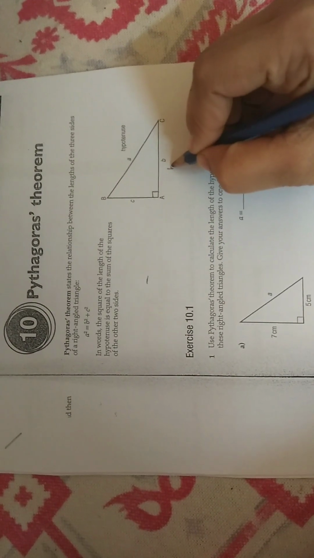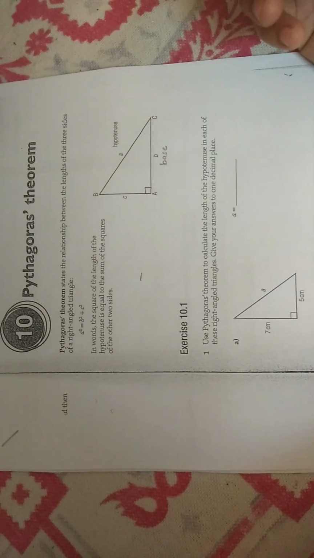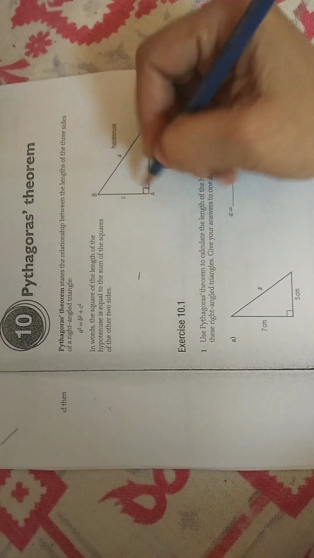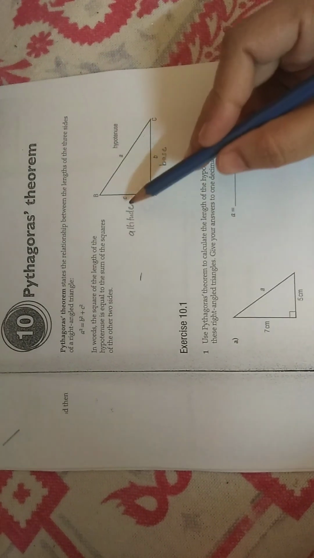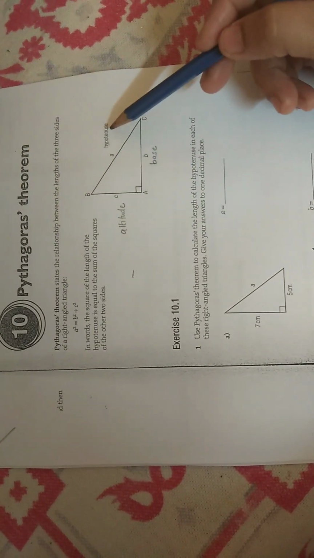Now this side we used to call base, and this one is height, or study the new word altitude. So base, altitude, hypotenuse. In Pythagoras theorem, in a right angle triangle, these are the three sides we must know: base, altitude and hypotenuse.